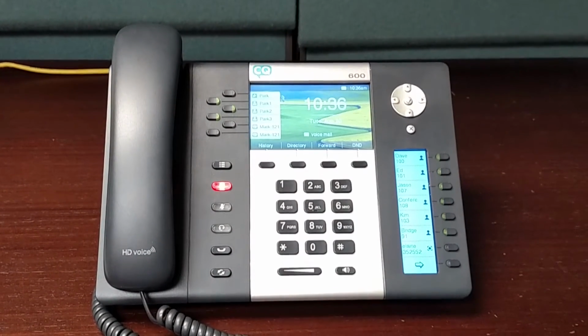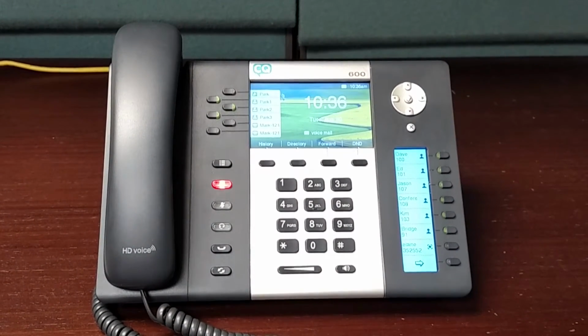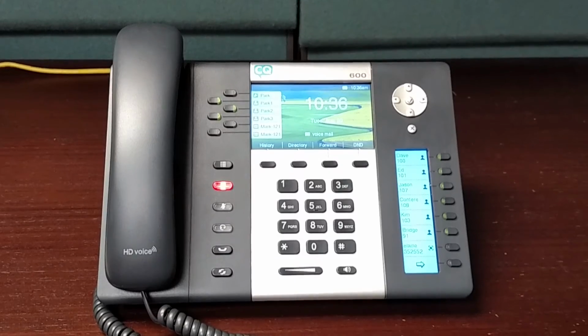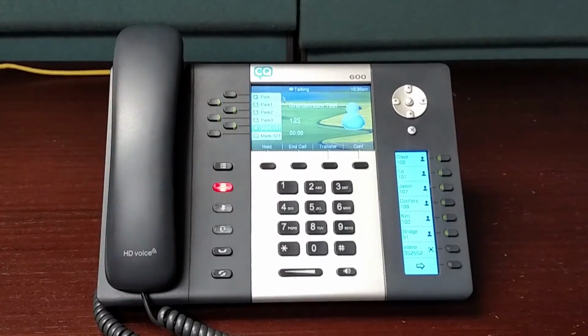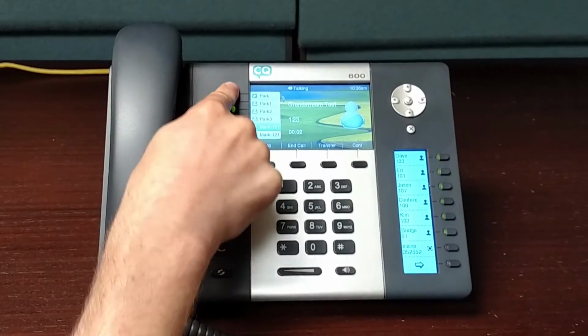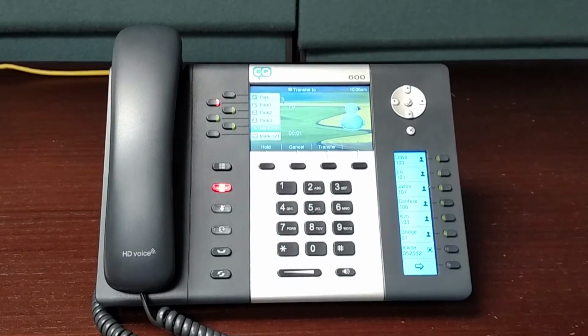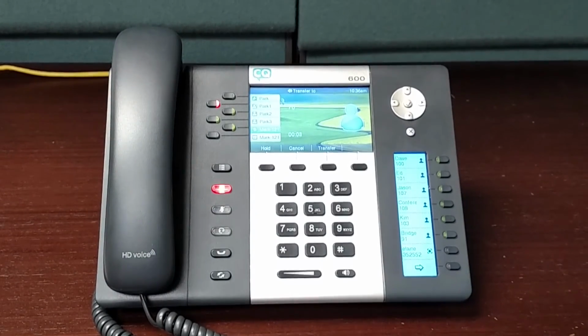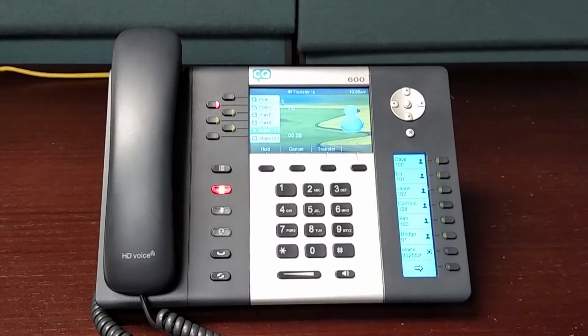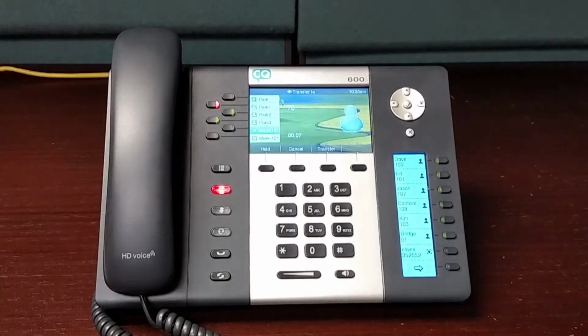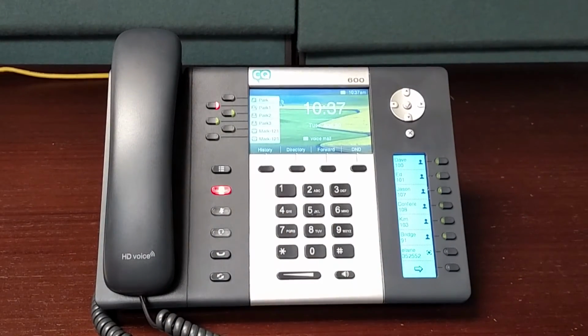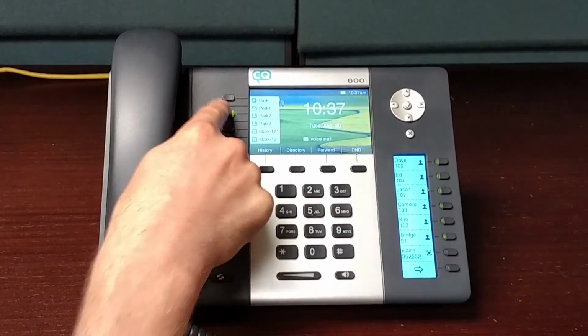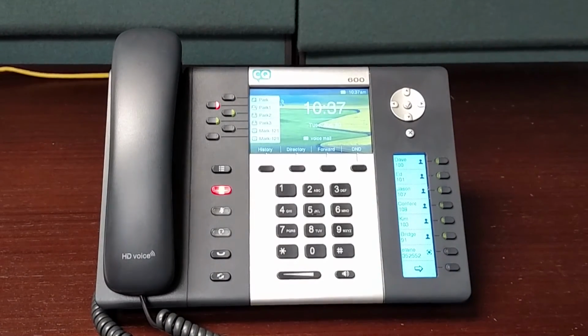So let's just say a call comes to you, and you are interested in parking them. So a call comes to your phone, you answer it. To park them, you simply press the park key. It indicates which lot they're in, and you press transfer. Now that person is waiting in the first parking lot, in this case, Park 1.